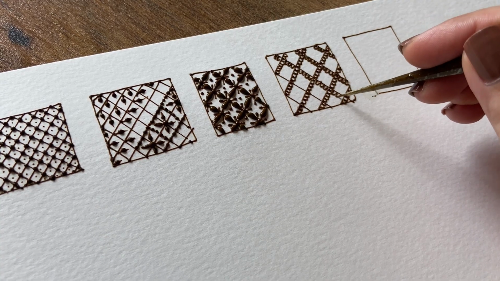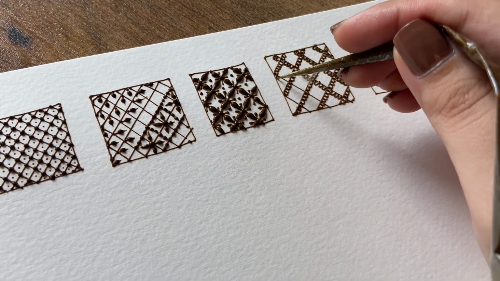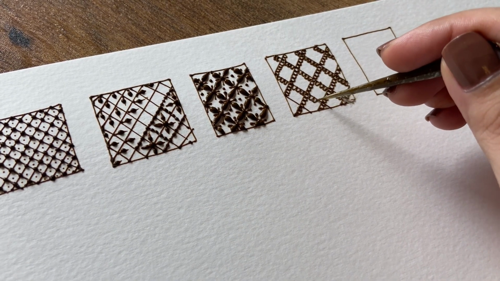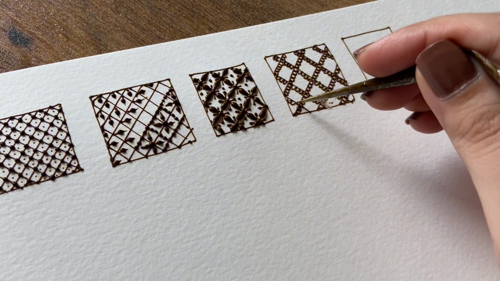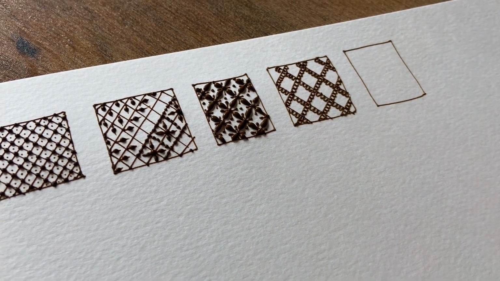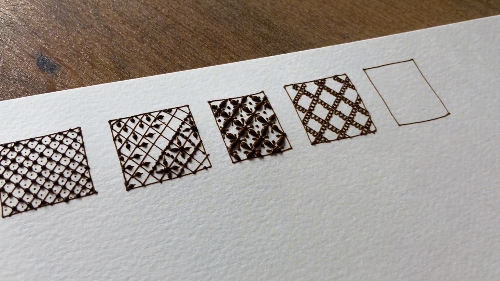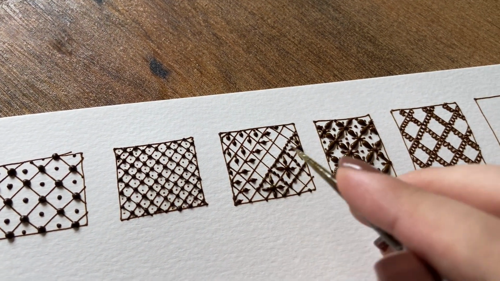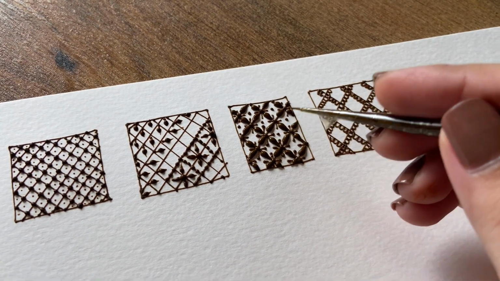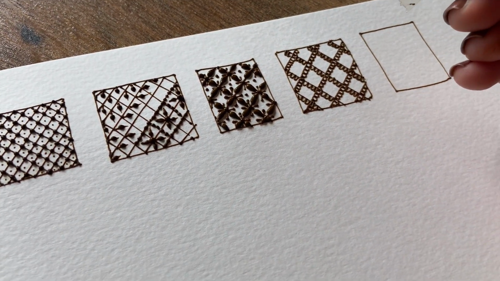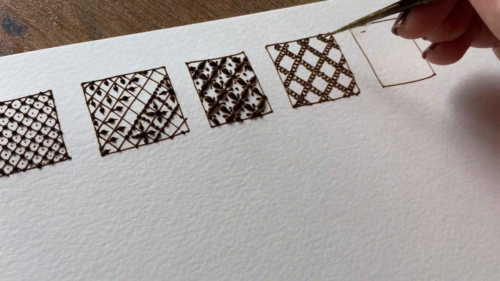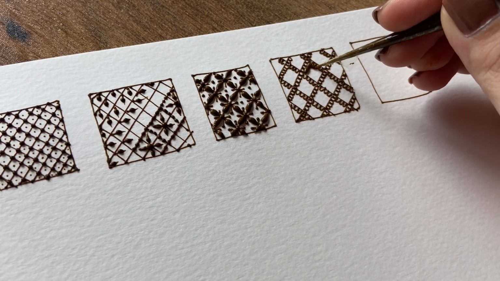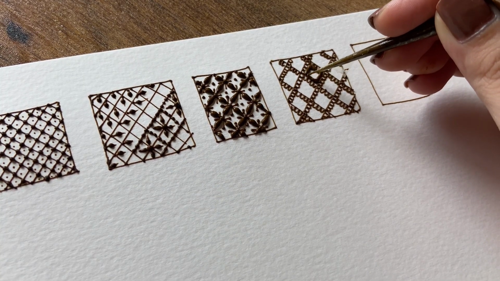But let's do something different so that you know how to add different kinds of variations. So over here again, you can leave it as it is or do any of the variations that we've done here, like dots or leaves or maybe this star thing. But let's do something different. Over here we have boxes. Let's make a thick line around the box to outline it. Maybe something like this.